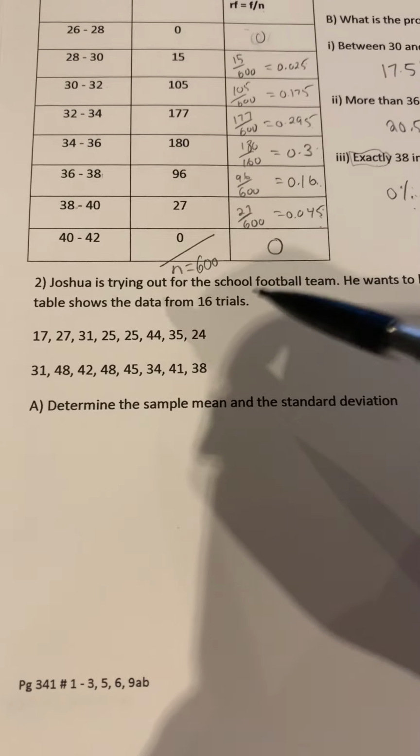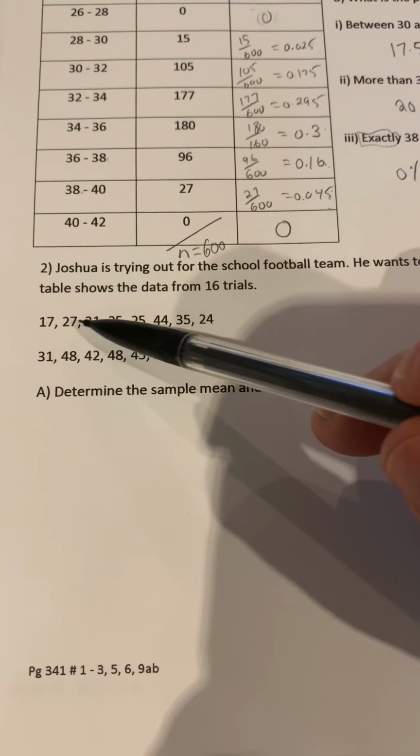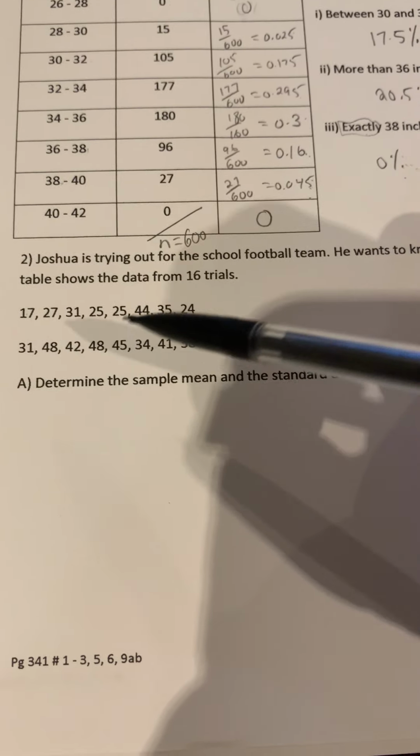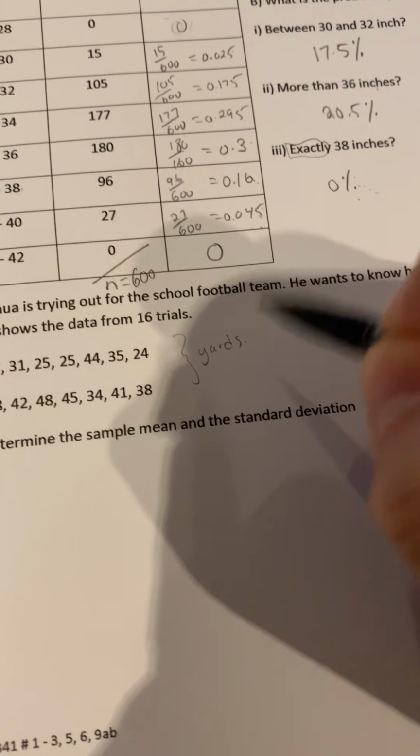And these are how far every time he kicked the ball, the distance that he kicked them, okay? And these would be in yards, okay? So these would be in yards. That's the units.